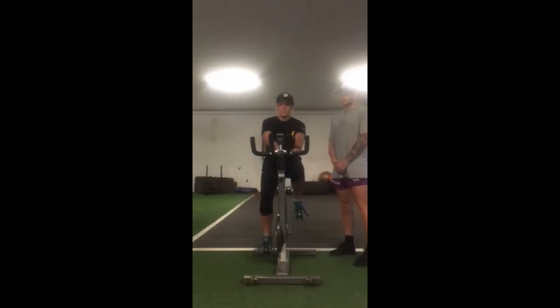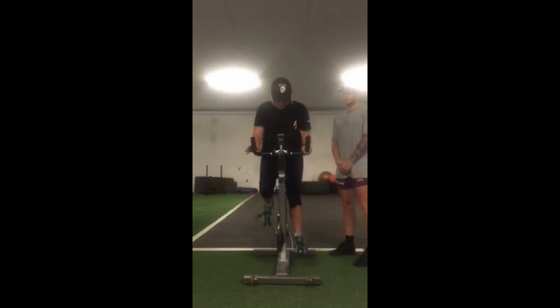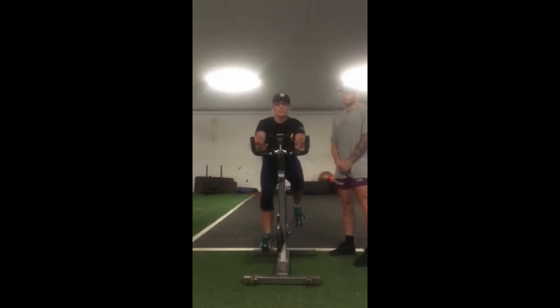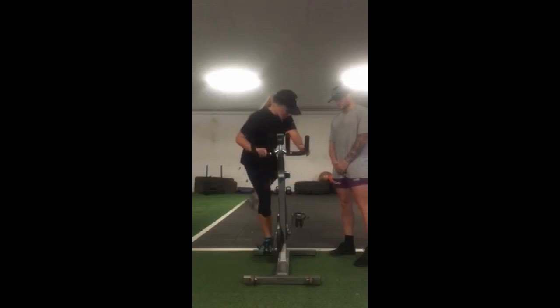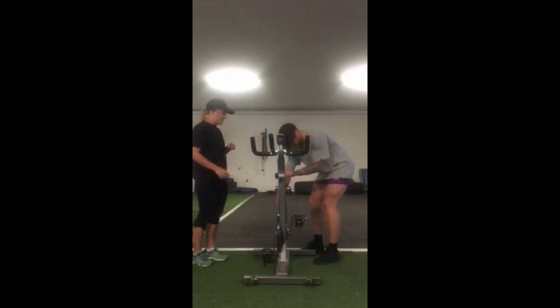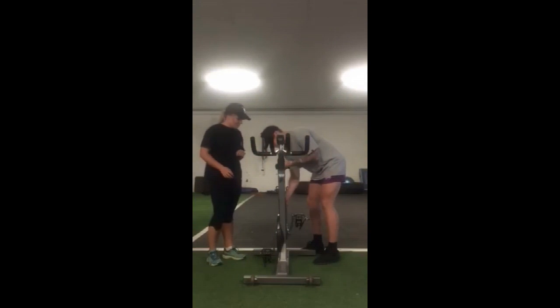So with this you can change the intensity up, down. We'll put it on about 5. You can move forward, stand up for a bit more of a workout, get the heart rate up, or just sit down and keep going for about 30 or so minutes. So I'll let you have a go. You'll probably need it a bit higher for yourself.